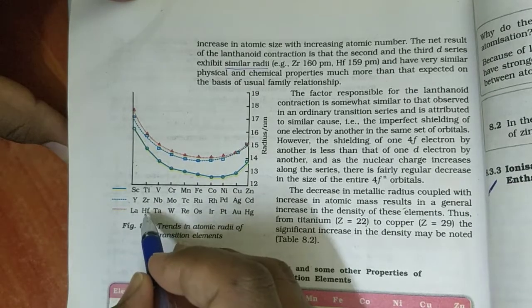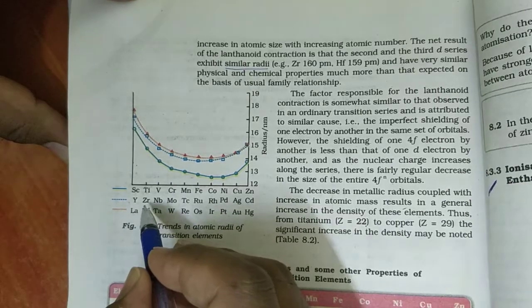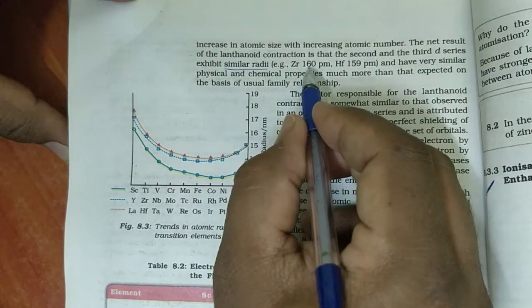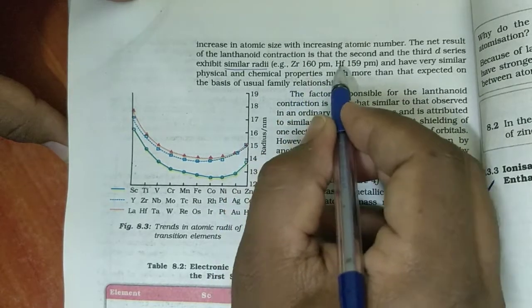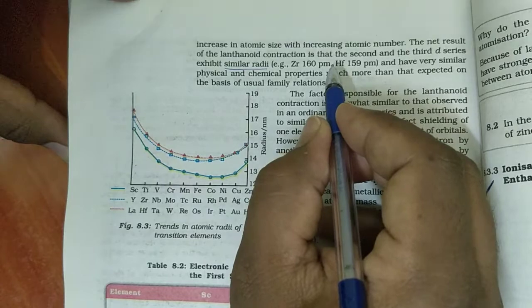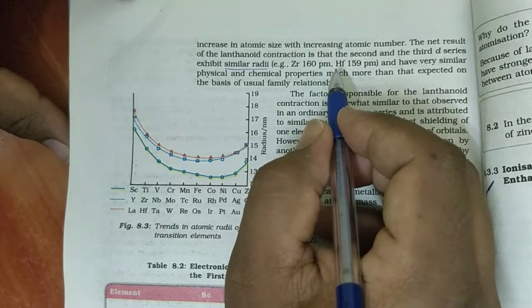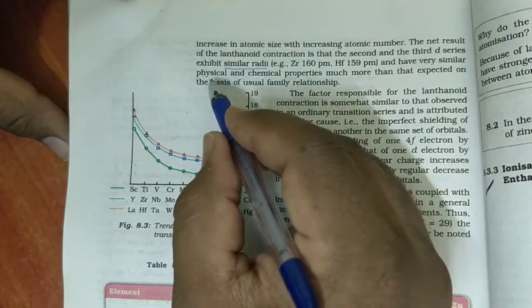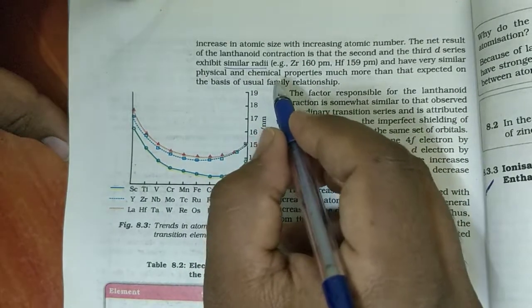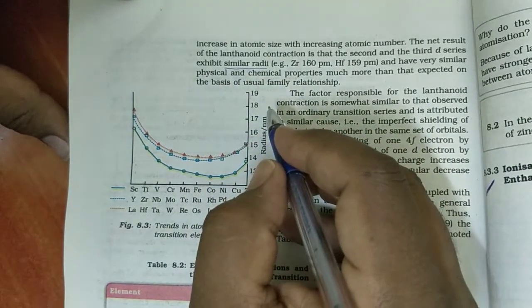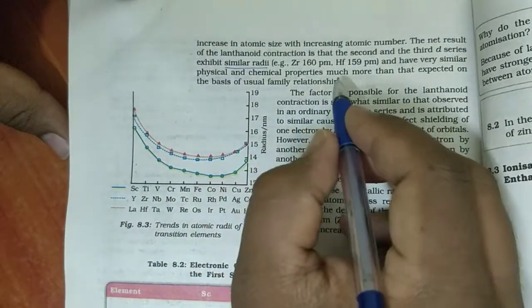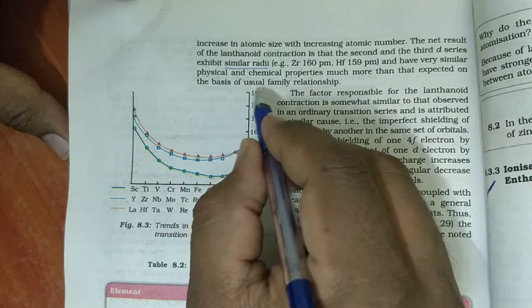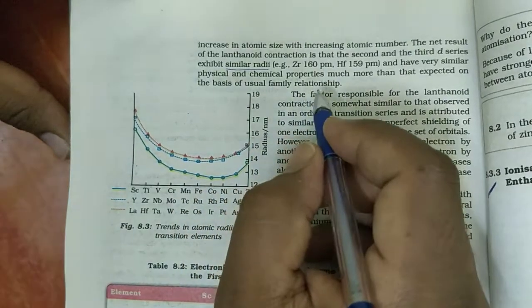This is the second series, this is the third series. Zirconium, hafnium, almost the same. Zirconium 160, hafnium 159. See, there is a decrease only slightly from zirconium to hafnium. That is because of Lanthanide contraction, and they have very similar physical and chemical properties. When the atomic sizes are almost the same, they must contain almost similar physical and chemical properties also, much more than expected on the basis of usual family relationship.